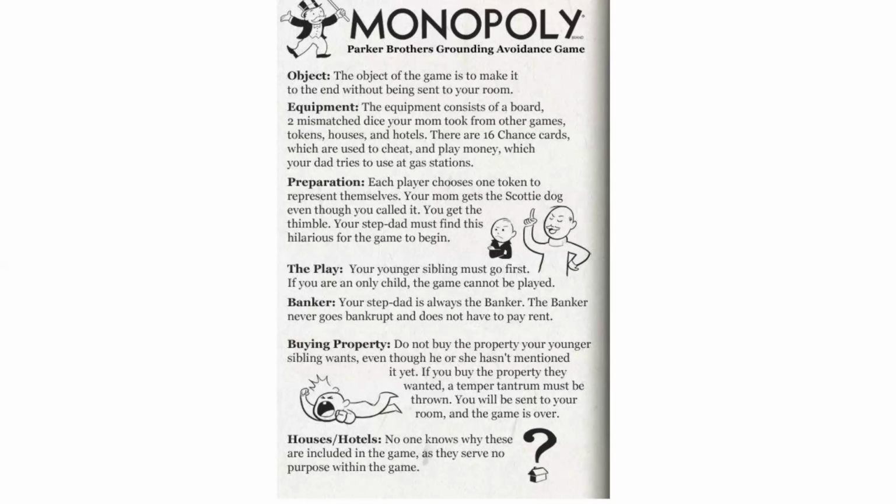No, it's not fictional or entertainment. So it's telling you the object of a game. It's telling you what equipment you need, preparation, how to play. So it's instructional. So it's giving you instructions of how to play the game of Monopoly.